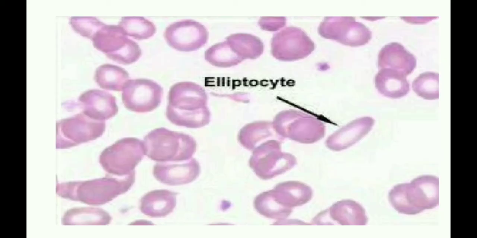So this is an elliptocyte, and the most important protein which is involved in hereditary elliptocytosis is spectrin.